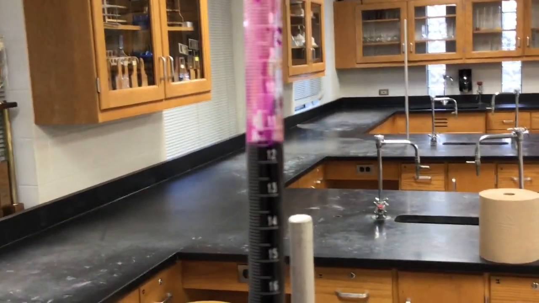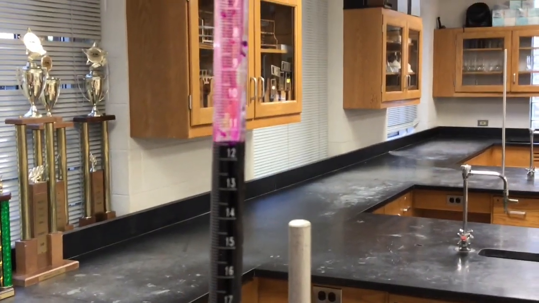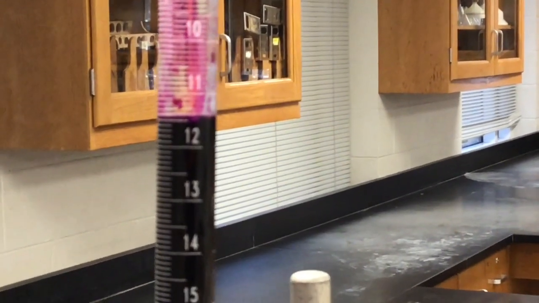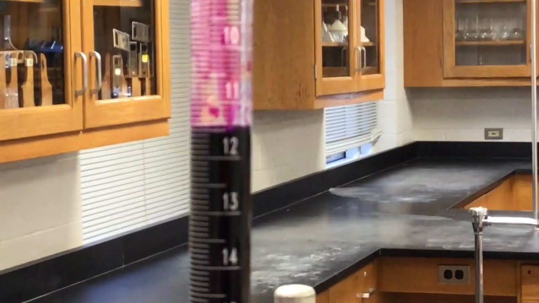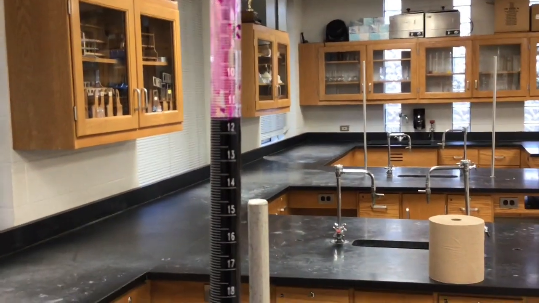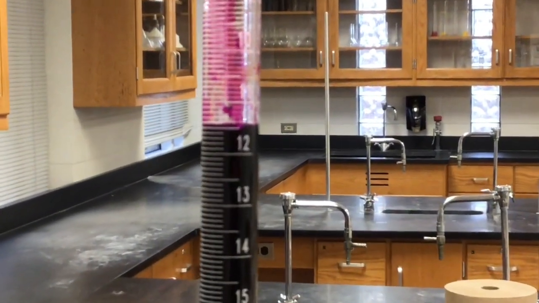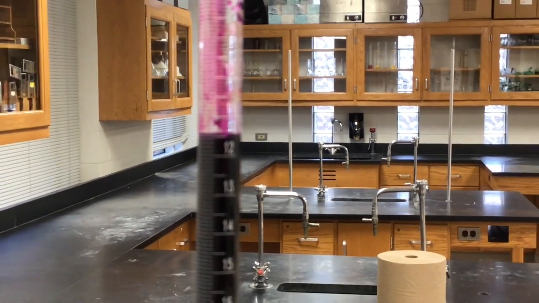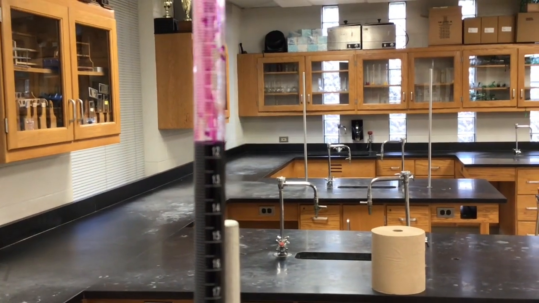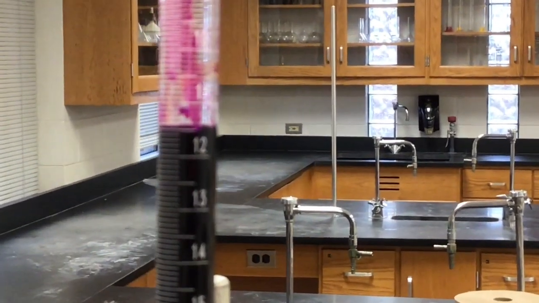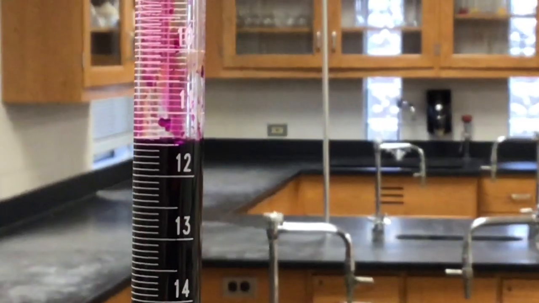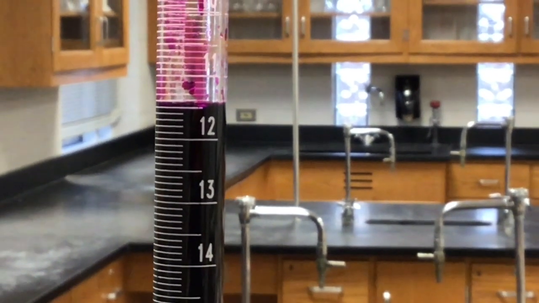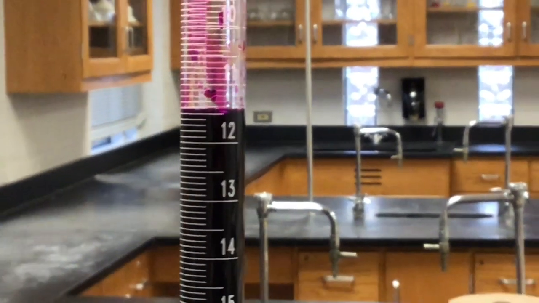So our final volume on this trial. It's hard to get a read on the burette with permanganate because you can't see through it to see the meniscus, and it's focusing on the cabinets behind. Darn. Okay, there we go. Can you put your hand behind that? Oh no, we got it. Just came in. All right.